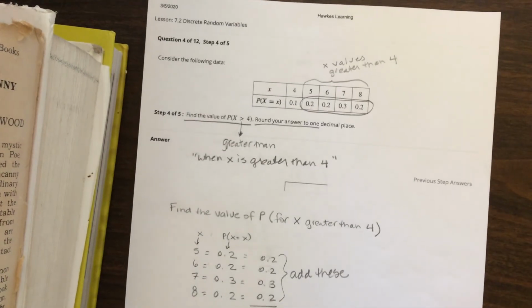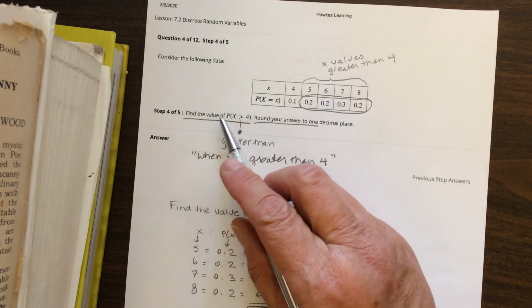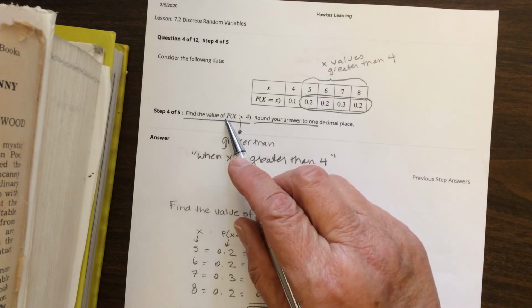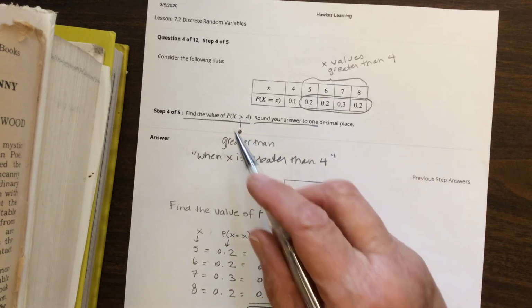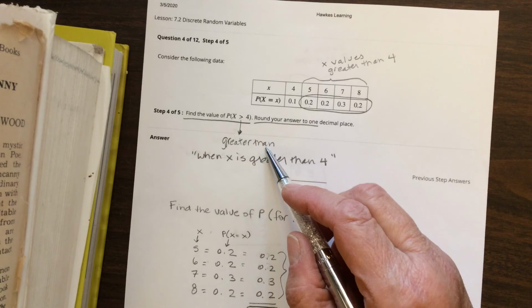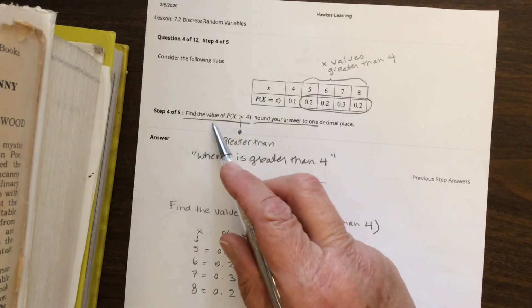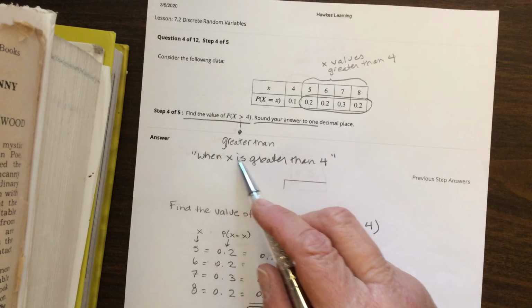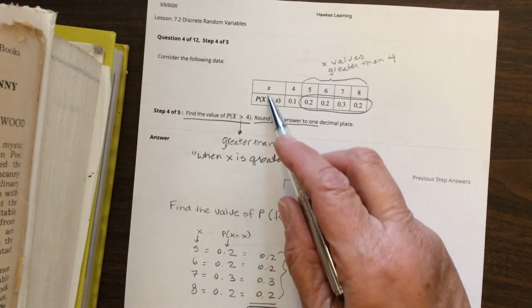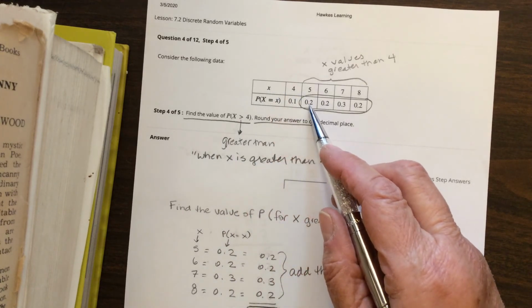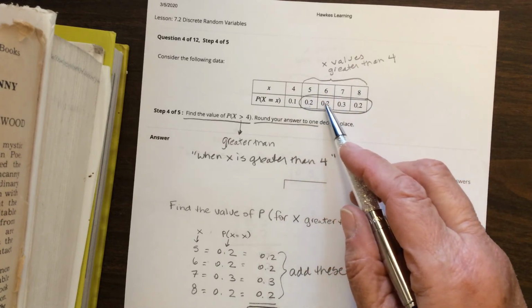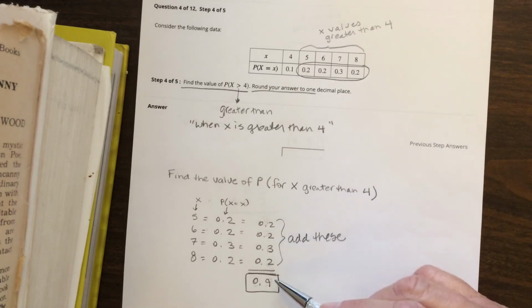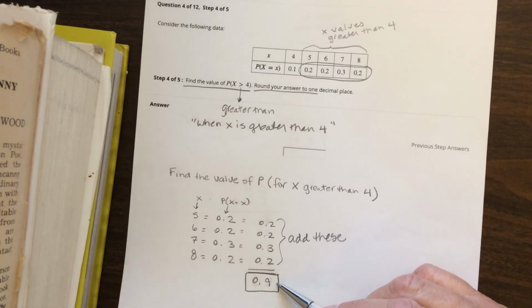Then in the last couple of steps here, they're asking you to find the value of the probability when x is greater than 4, round to 1 decimal place. This symbol is the greater than symbol, and here it means find the value when x is greater than 4. So look right here. There's our probabilities. Here's the ones. This is x greater than 4. So you're going to add these together. Just add them together. And that's the probability when x is greater than 4.